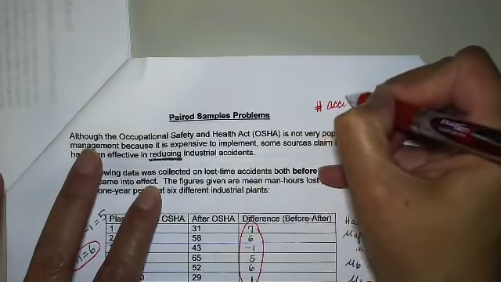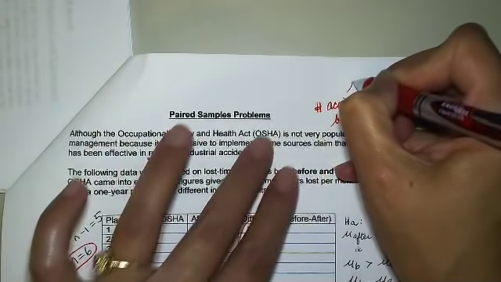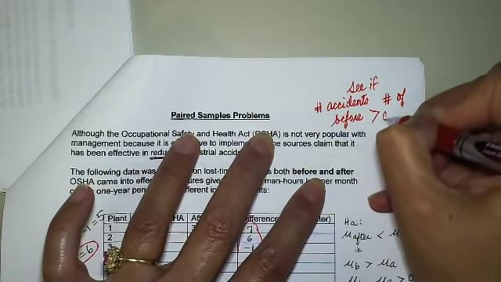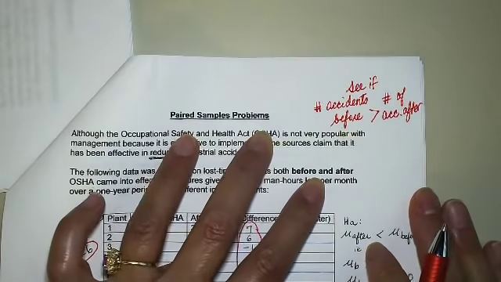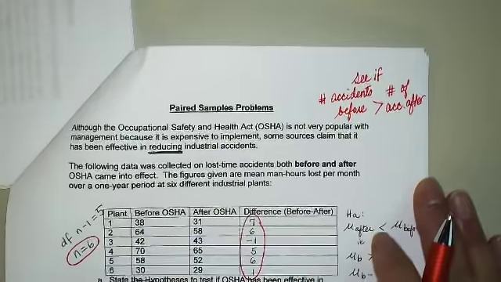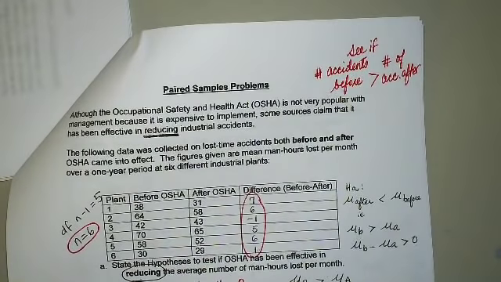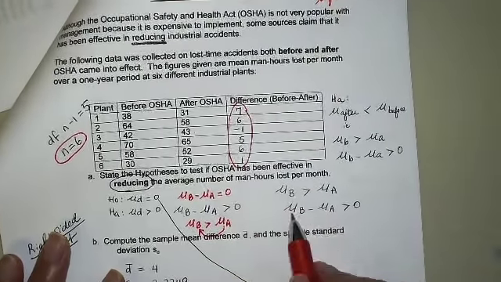They said go see if OSHA has been effective in reducing industrial accidents. So I want to see if the number of accidents before is greater than the number of accidents after. Do you agree with that?